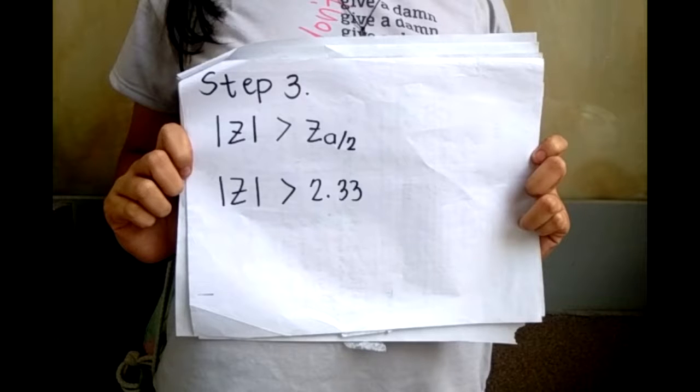Step 3. Determine the critical region of the test statistic. Since the standard deviation 1 and standard deviation 2 are known, we will be using the z-test. So our formula would be the absolute value of z is greater than z alpha over 2. Substitute, it will become the absolute value of z is greater than z 0.05, which is our level of significance, over 2. And it will give us an answer of the absolute value of z is greater than 2.33.